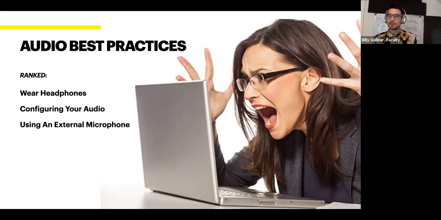The other thing you're going to want to consider is using an external microphone. I use the Blue Yeti USB microphone, but there are lots of choices. I like the Blue Yeti because it's relatively inexpensive and very easy to use. You literally just plug it in. You don't have to have any other adapters. It's a USB mic, so it just plugs right directly in.